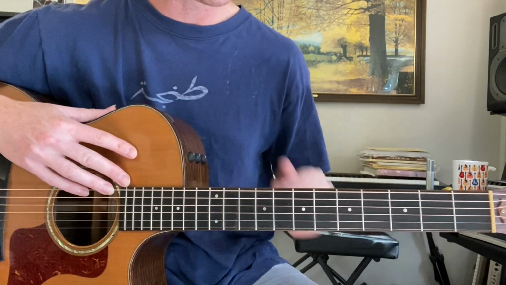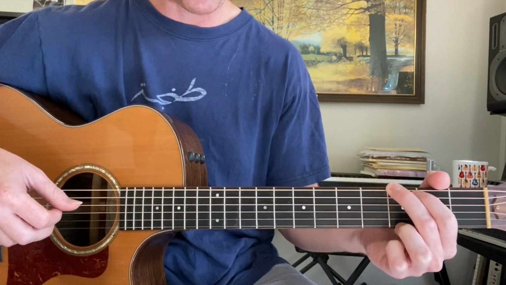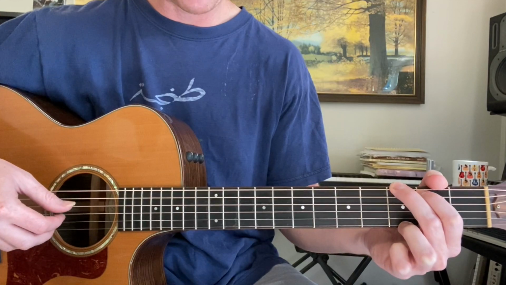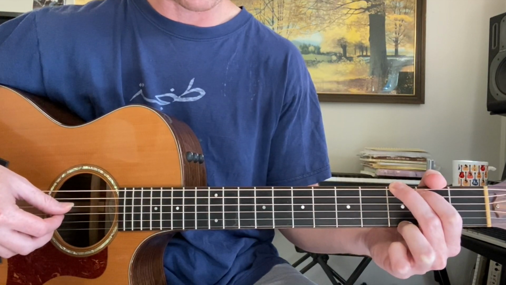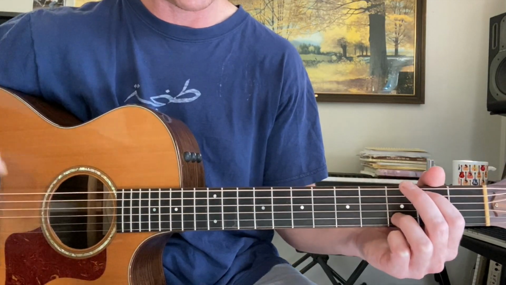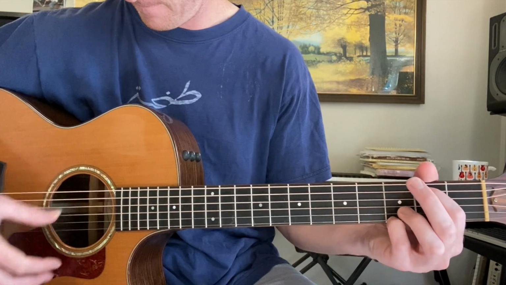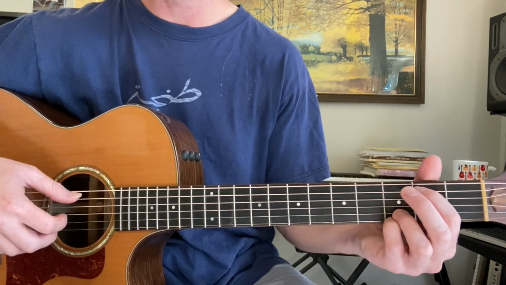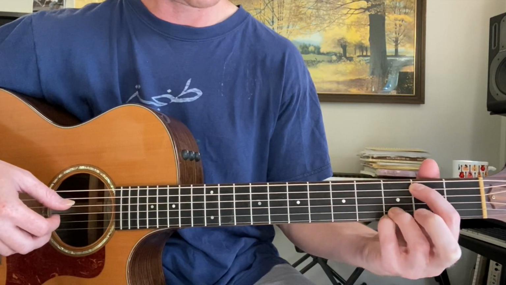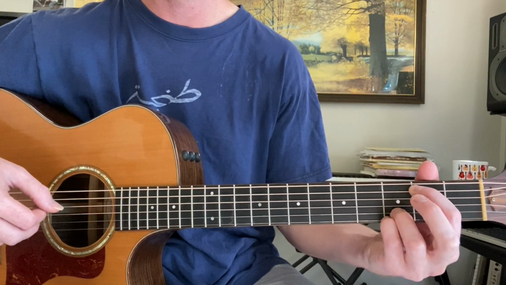So there's D, let's do G. Okay, so this one's quite easy. All we have to do is, here's the root, here's the third. So instead of starting on the sixth string, we'll start on the fifth string. Okay. All these work, whether it's this with the third fret second string or open, either way. Okay.